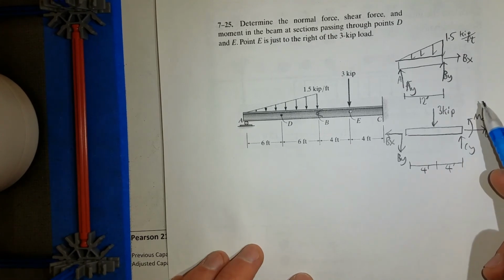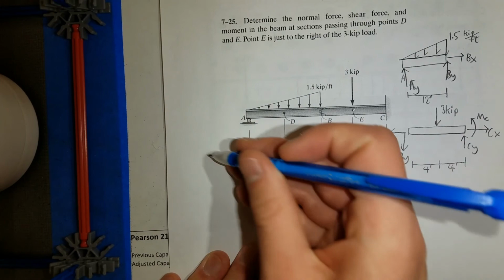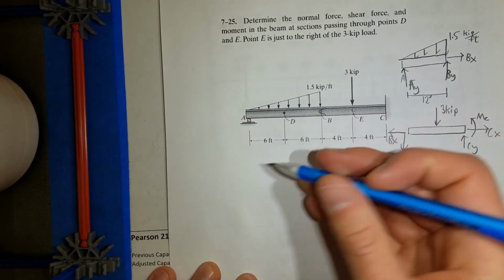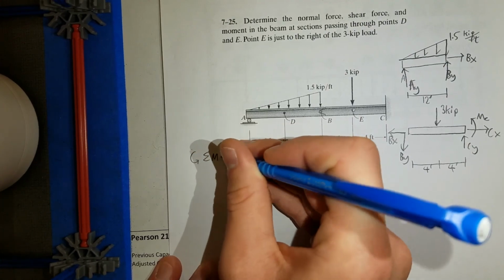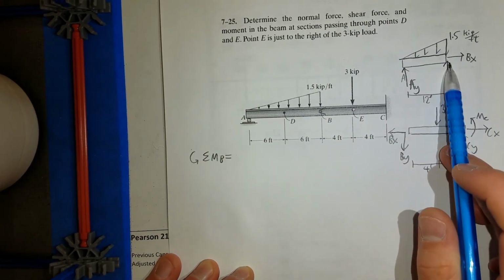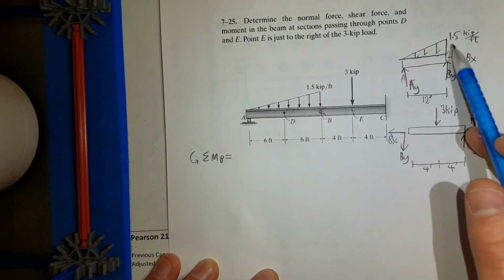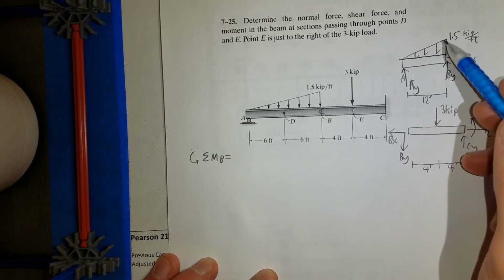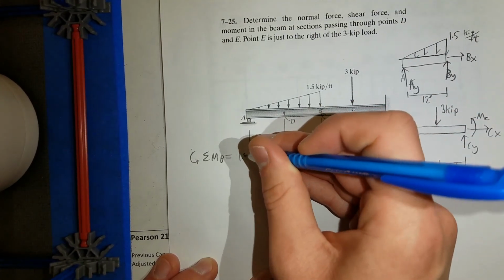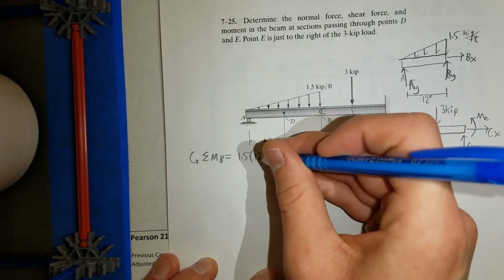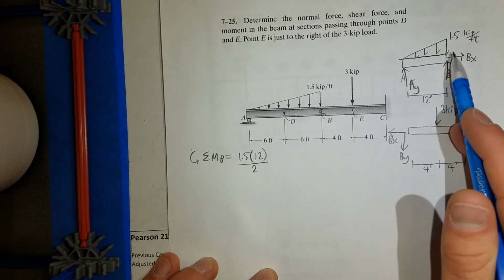So I'm going to start with this one up here. I'm going to start with the moment about point B. So we're going to take the sum of the moments about B to find what AY is. First we're going to have this distributed load, and the total of this distributed load is going to be 1.5 times 12 feet, and then divided by 2. So that's what our distributed load is.